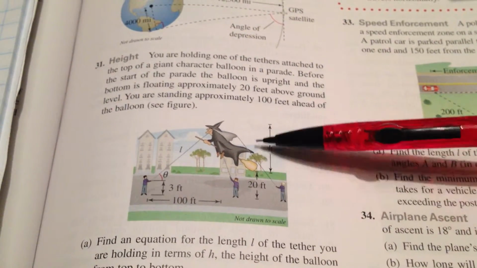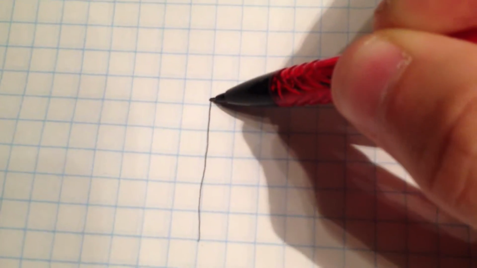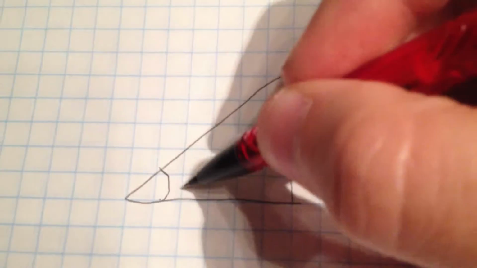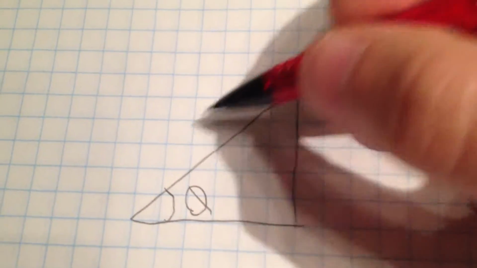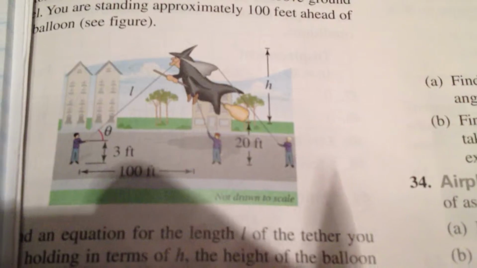So that means that we've got a triangle. So I will write down here, our triangle is going to be right about like so. Up, over, and across. And so this angle is going to be our theta. And so this will be L. This is going to be 100 feet, as we saw in the diagram, 100 feet between us and the balloon.